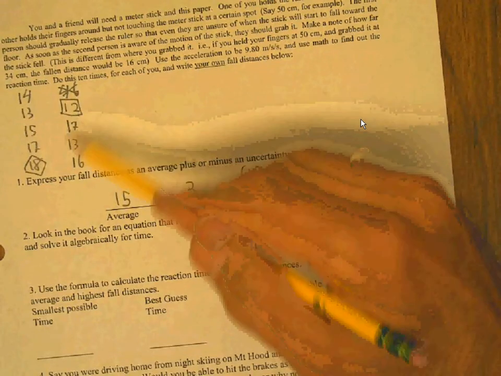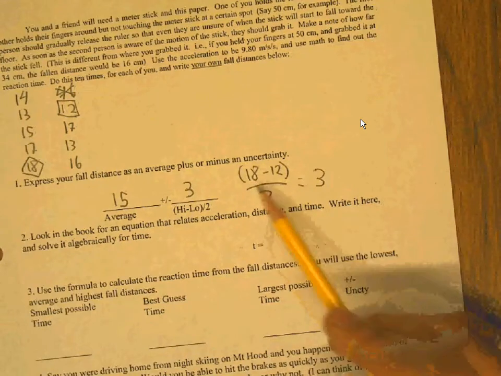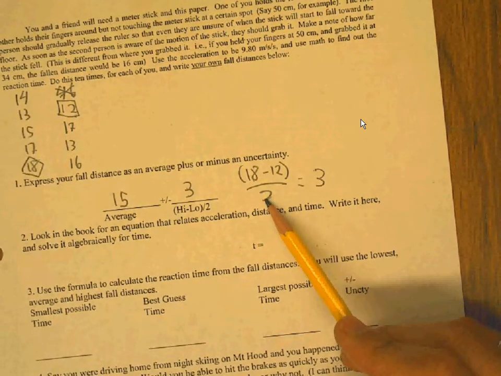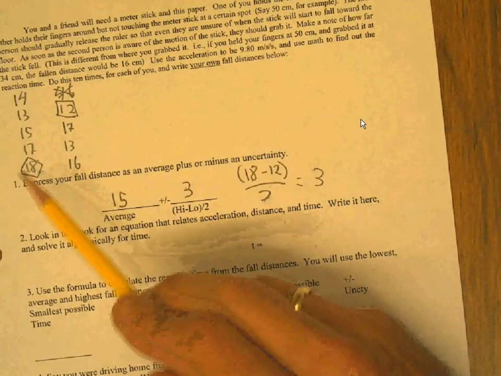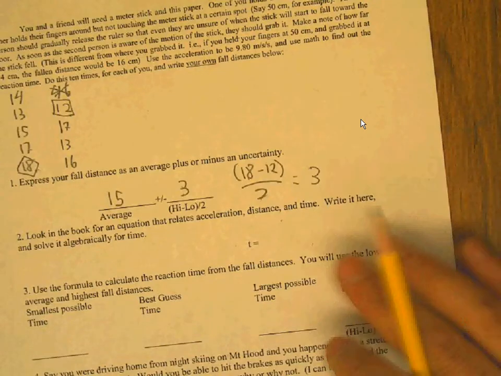How did you get 3 at the end? 18 minus 12 is 6, divided by 2 is 3. 18 is my highest. Take your highest minus your lowest divided by 2 for your drops. When you have a number like 2.5, you keep it written as like 13.5 plus or minus 2.5. Exactly, yeah. All right. Are we ready for the next thing?